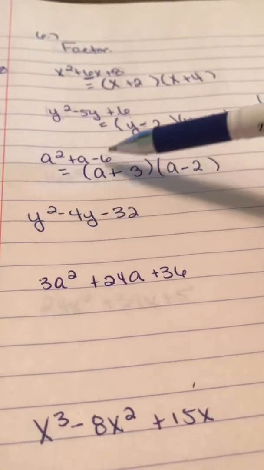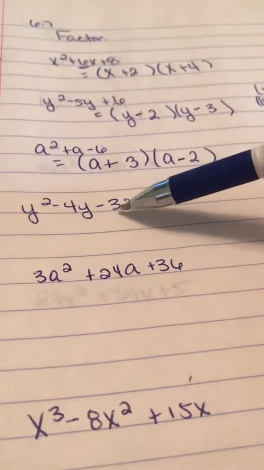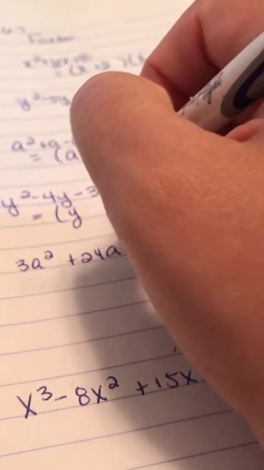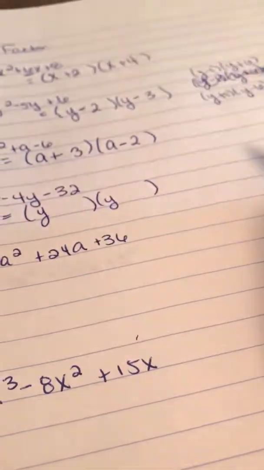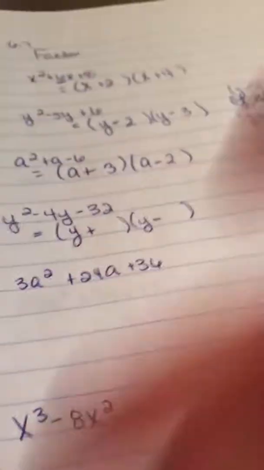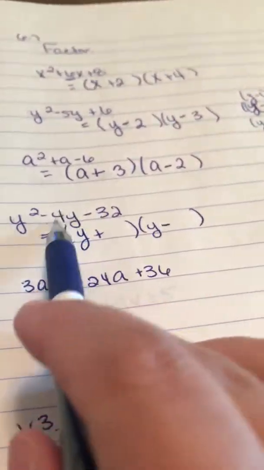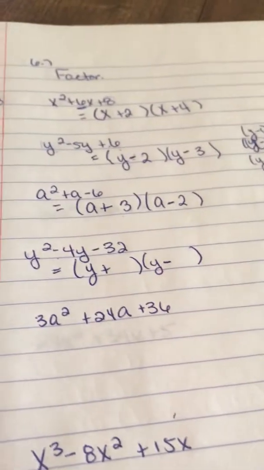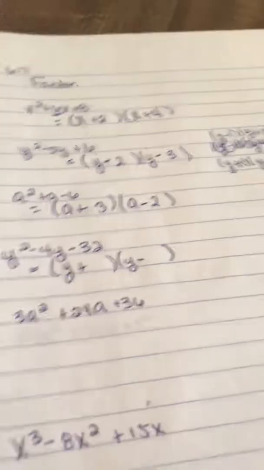So like the opposite one is here, where you have to multiply to a negative and add to a negative. So the only way to get a y squared is to do a y times a y. And you have to multiply to a negative, so one's positive and one's negative. But this time you have to add to a negative. So if you need to add to a negative, the bigger number is going to be negative. So what factors of 32 will add to 4?